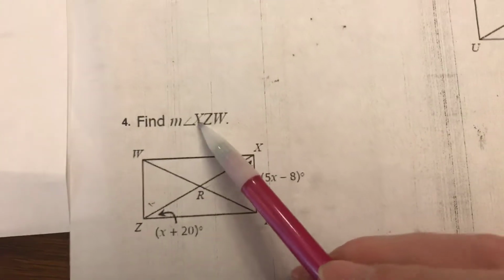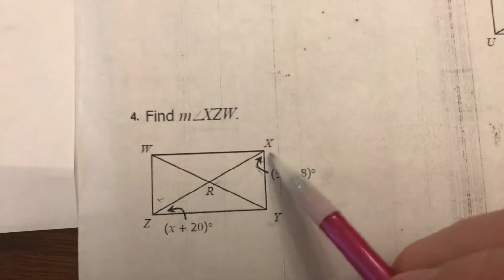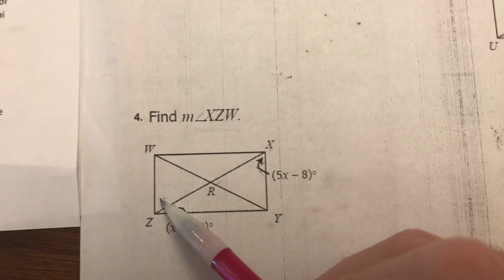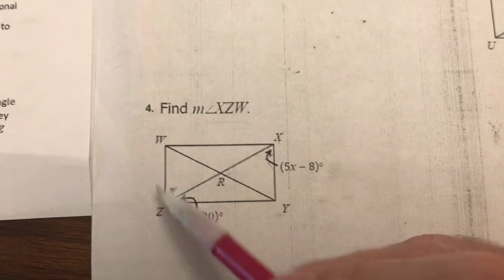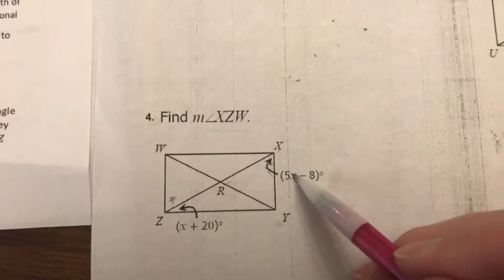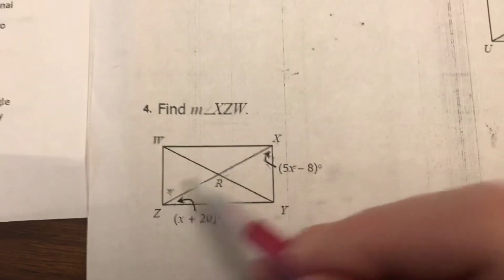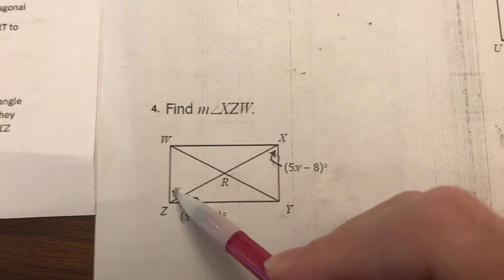The problem is asking us to find XZW. So it's asking us to find this angle right here. So once we can figure out what x is, we can plug it into this expression, and that will give us this answer because this angle is congruent to this angle.